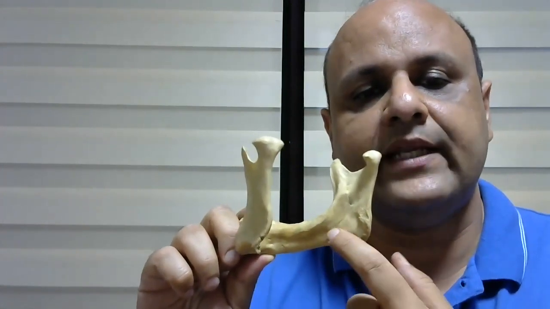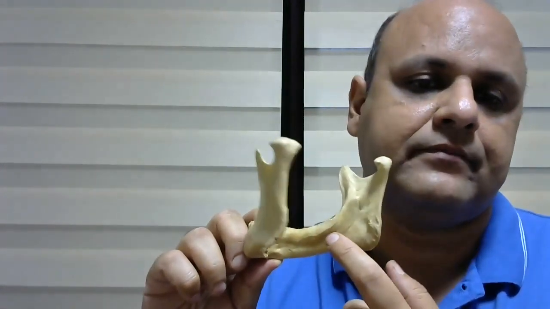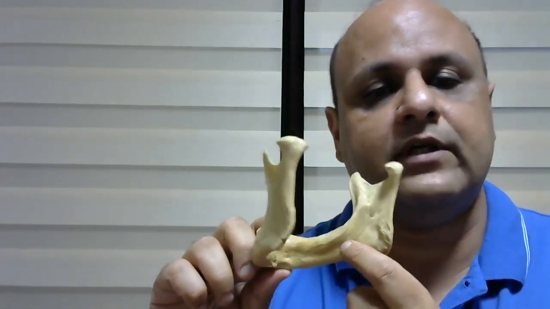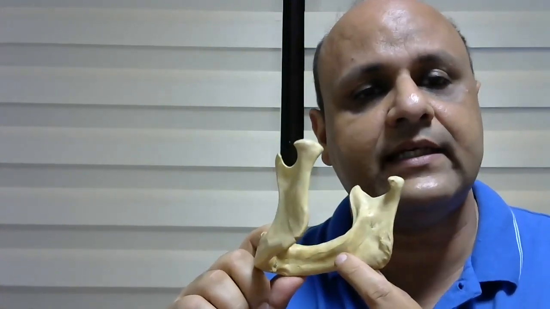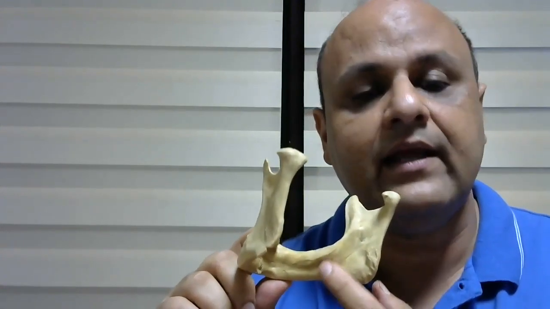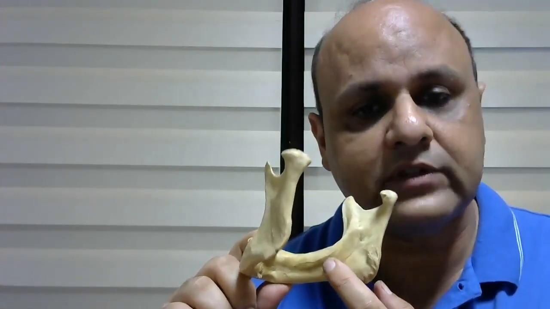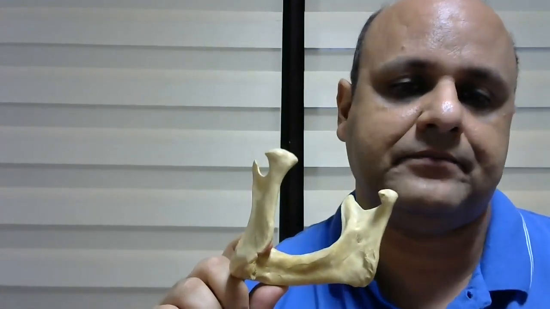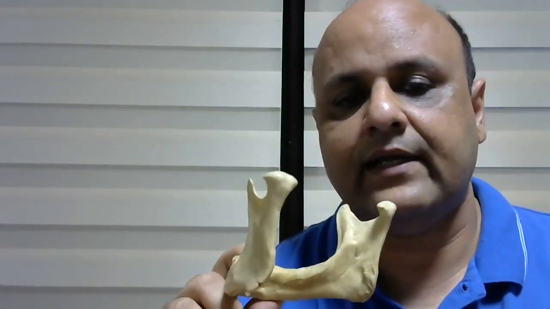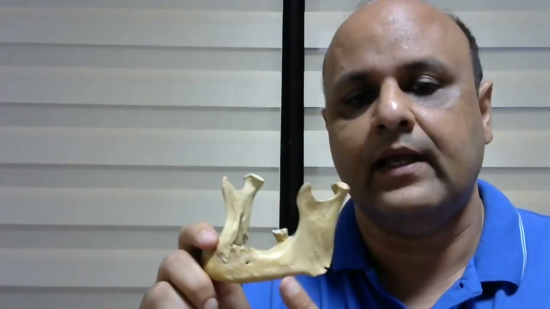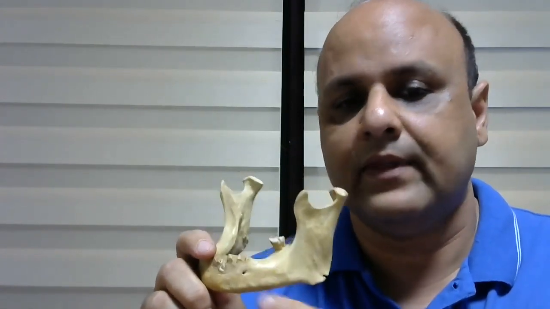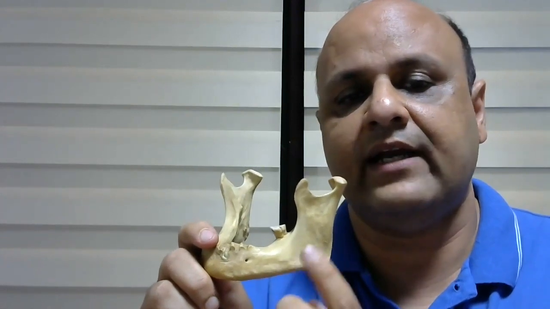Now behind the posterior end of mylohyoid line here is the fossa for the submandibular salivary gland. So what lies here? Submandibular salivary gland, some mandibular lymph nodes, and then facial arteries lying here. It is important to understand here that when we look at the external surface, junction of ramus with the body, here lies the facial artery and facial vein.